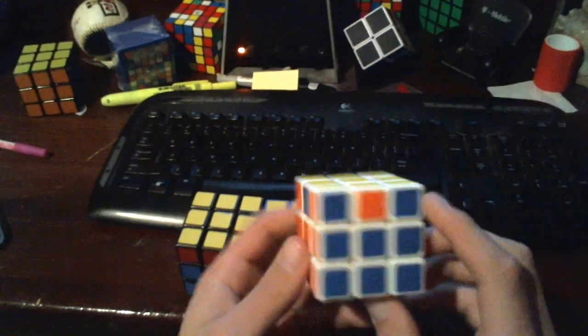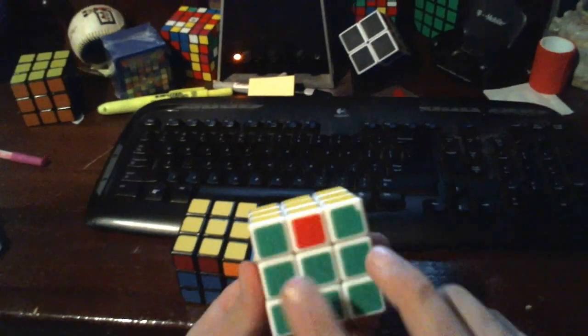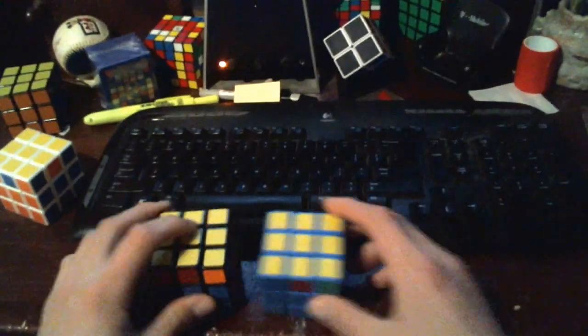You may end up where you have all your headlight patterns on each side of the cube already. Again, that's a lucky step. That's fine. Move on to the next step.